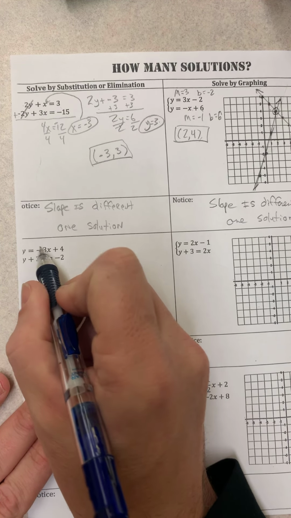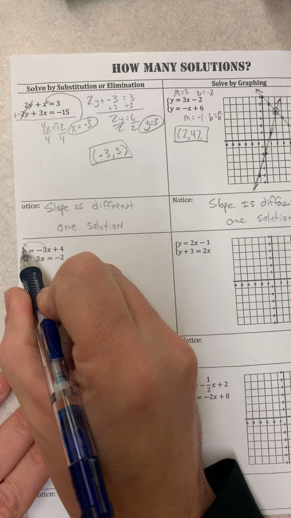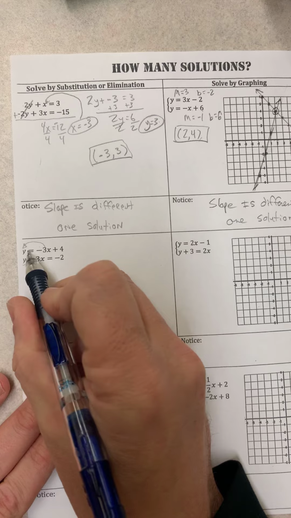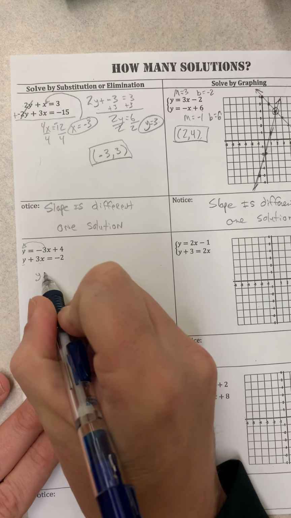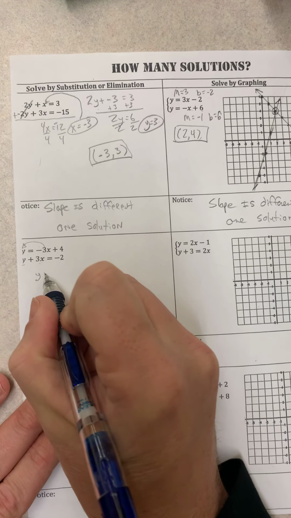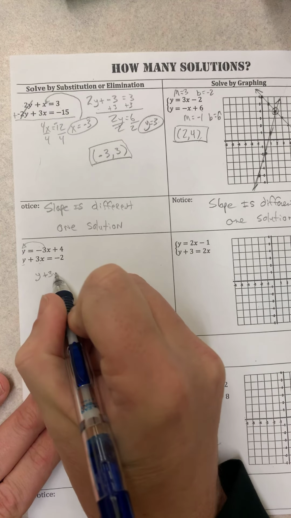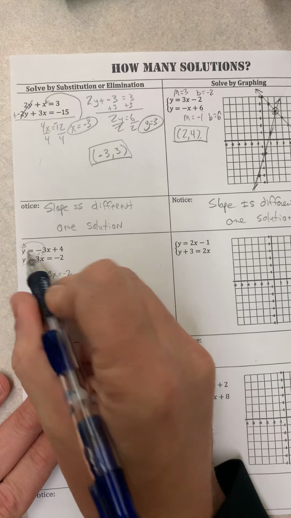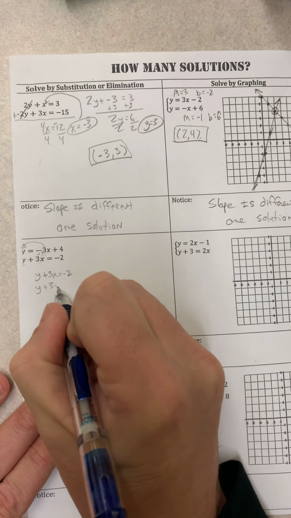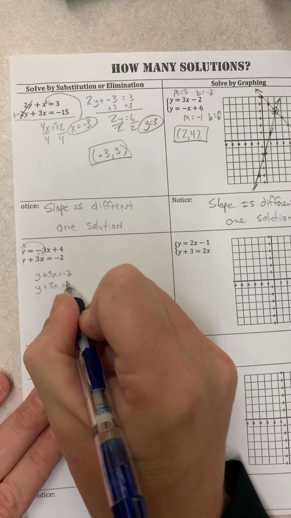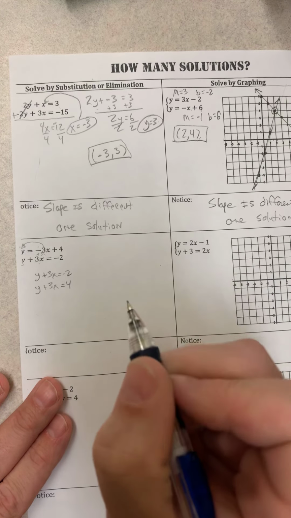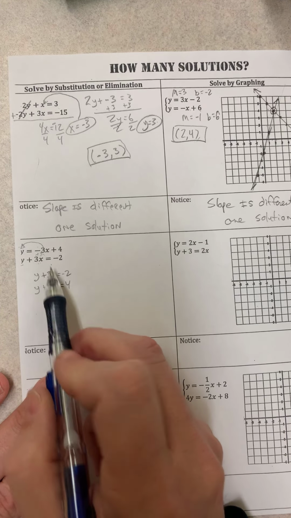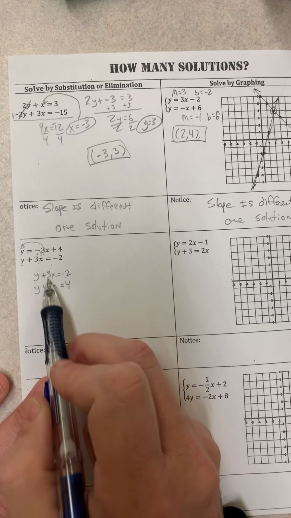This -3x, if it is over here, these would line up. So I'm just going to move this over here first. I'm going to rewrite both equations. I have y plus 3x is equal to -2, and I'm going to move that over by adding 3x to both sides. So this is y plus 3x is equal to 4. And hopefully you can see right now that if I moved that over and that over, these actually have the same slope.